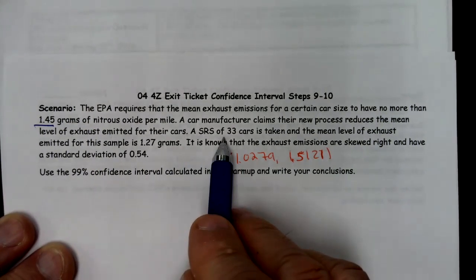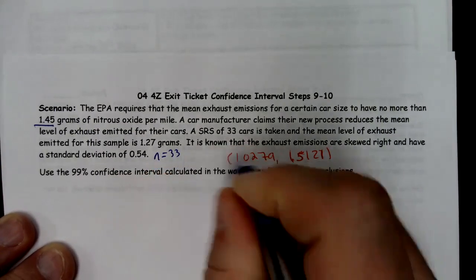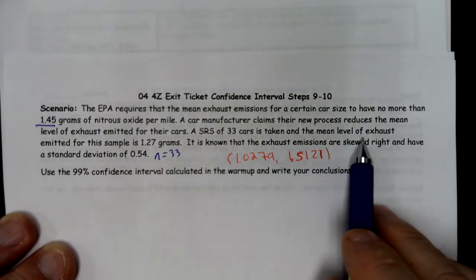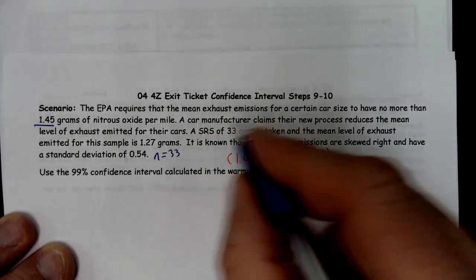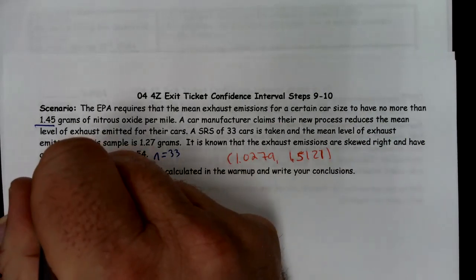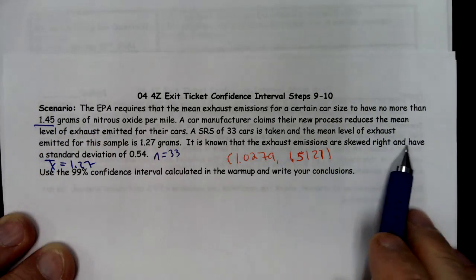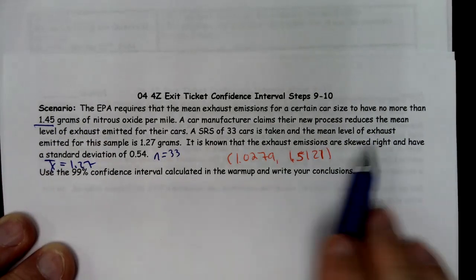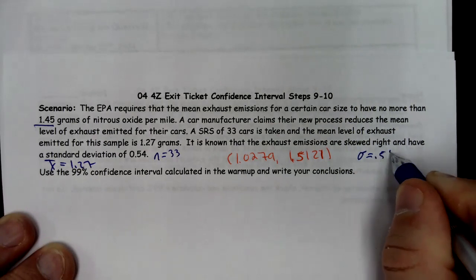A simple random sample of 33 cars, so we know that they took a sample of 33, is taken, and the mean level exhaust emitted for that sample is 1.27. So our x-bar is 1.27. They tell us it's skewed, and they tell us our standard deviation is 0.54.